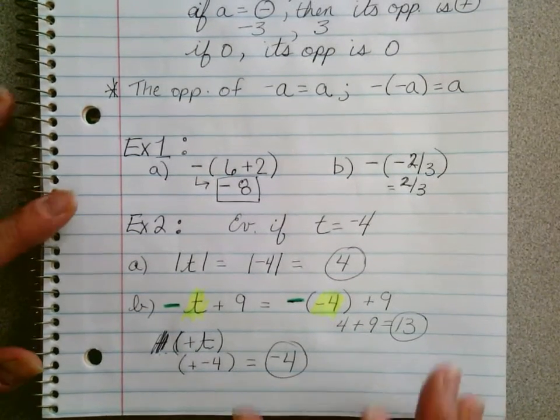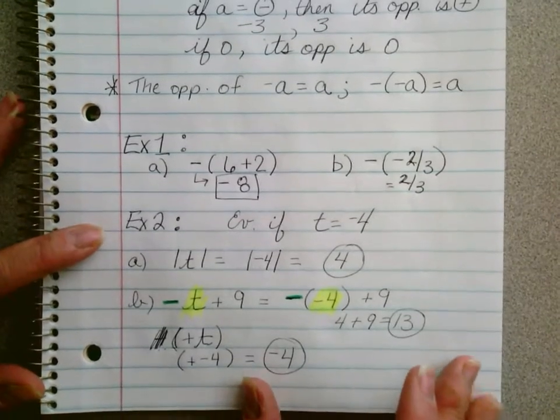Oh. Absolute value. So we've just done opposites. Can I flip this, dudes? I just said dudes. I think I'm taking your cold medicine there, Philip.